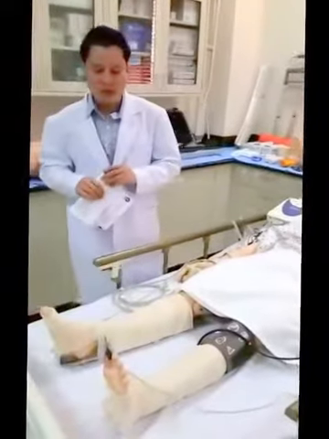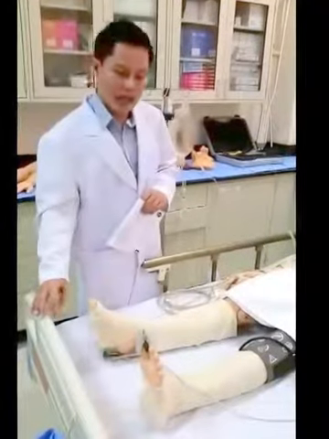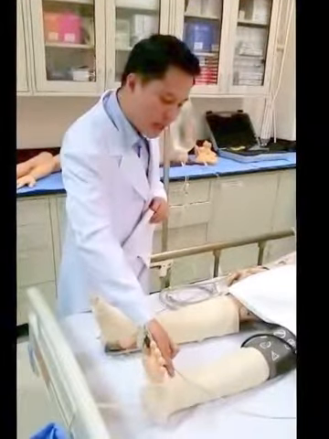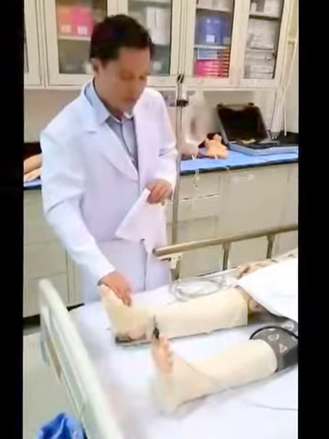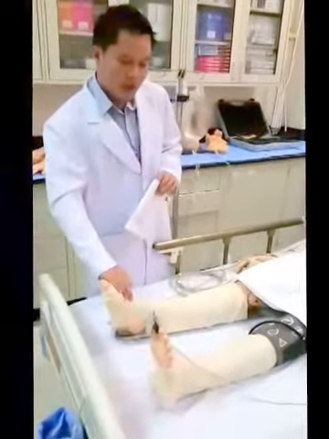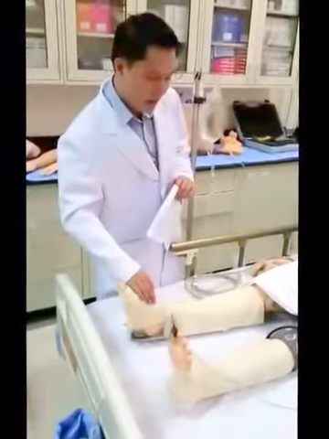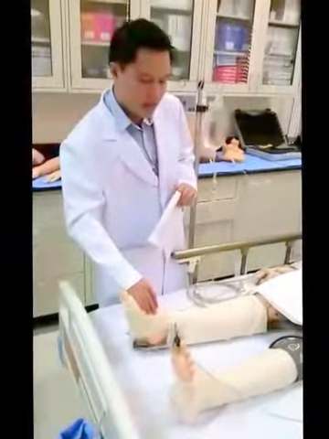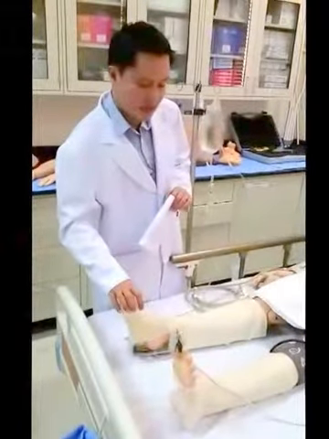Second, we have to check for the pulse, okay? So you have to palpate the pedal pulse, and then compare it with the unaffected extremity. So if this is decreased as you compare it with the unaffected extremity, then there is something wrong with the affected extremity, with the cast.